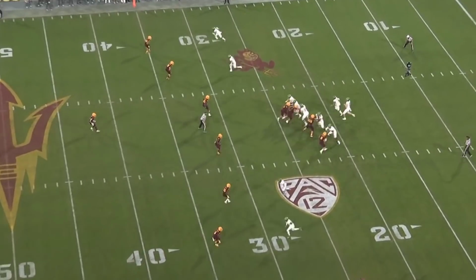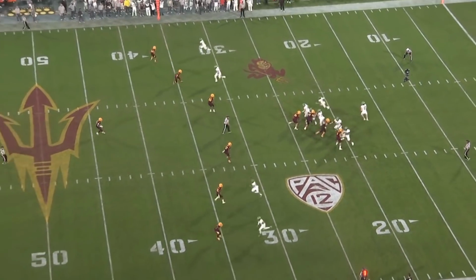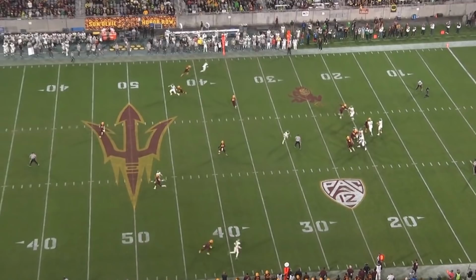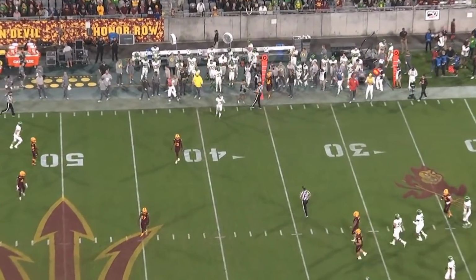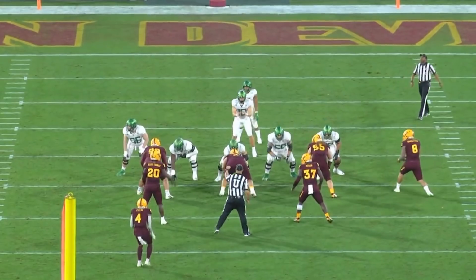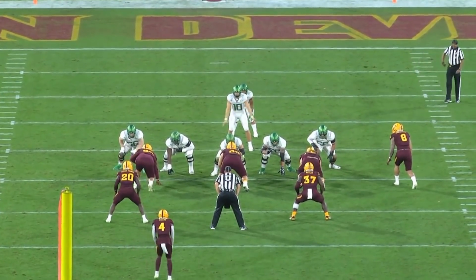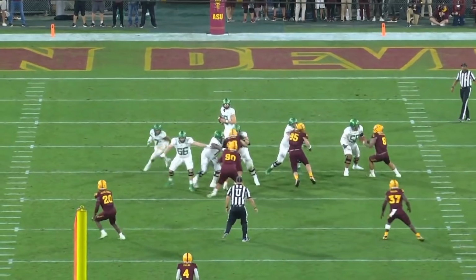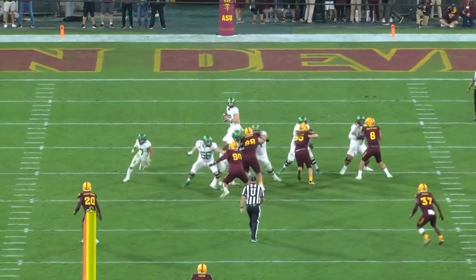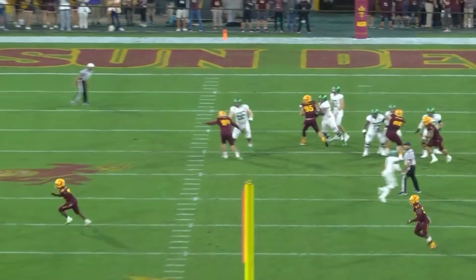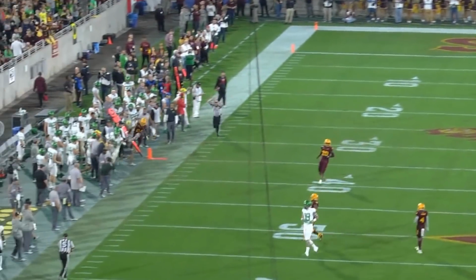This is what he does. Clean look, clean pocket, nobody around him. Now, it's obviously a hell of a lot easier when you're down. They're going to give you this type of stuff. But you still got to be able to make that throw. Watch his eyes. Down the middle, little Rubik's Cube there to start. Down the middle, quick hitch, out, on time, rip. That's a Sunday throw.